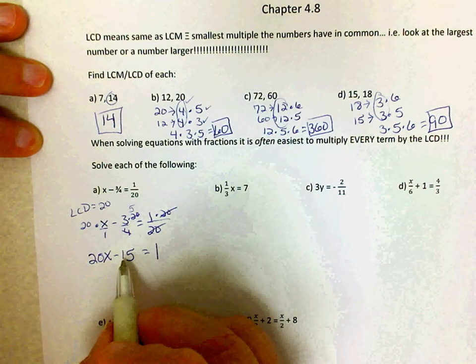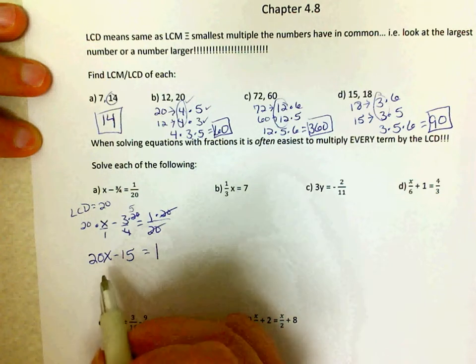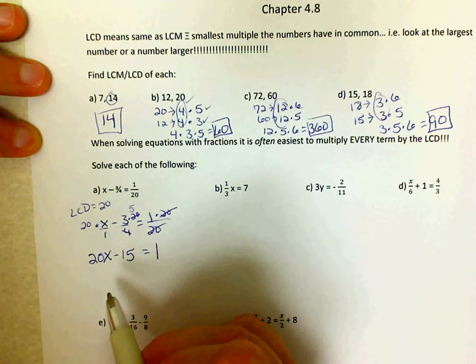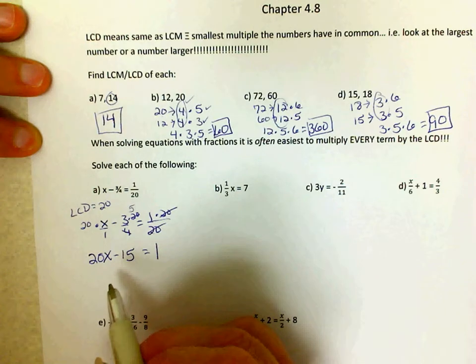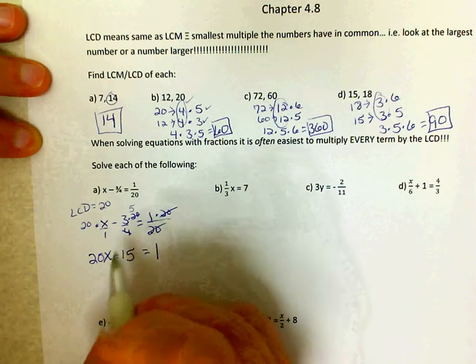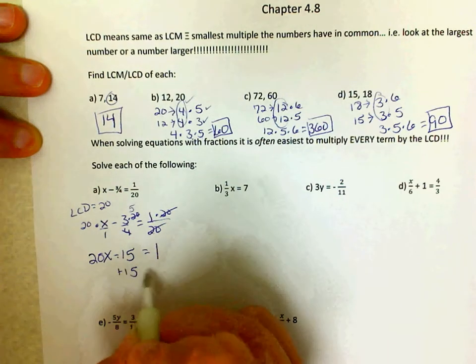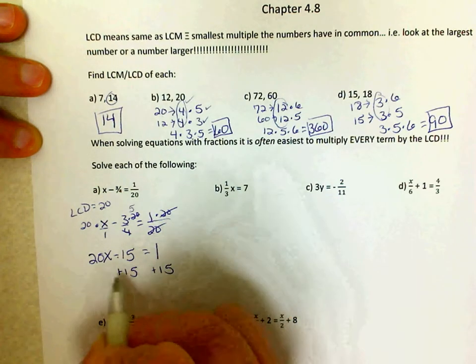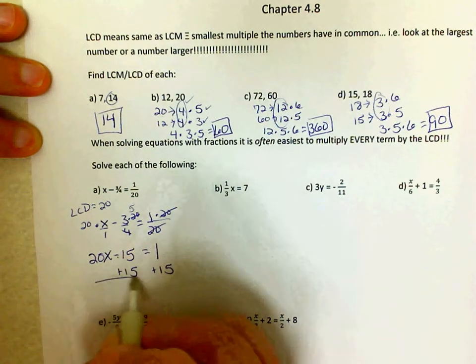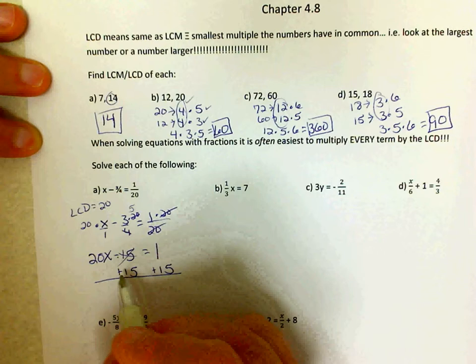Now, remember with our solving equations, so chapter 3, you cannot just dump because you have to still use that information. The opposite of subtracting 15 is to add 15, and if you add it to one side of equals, you have to add it to the other side of equals. So chop, chop, that's gone.